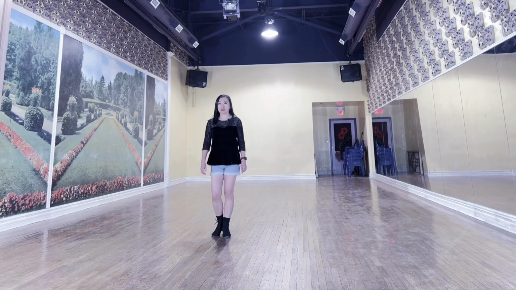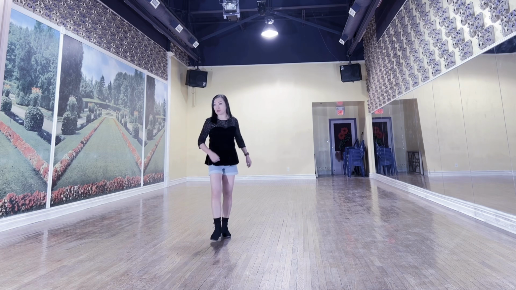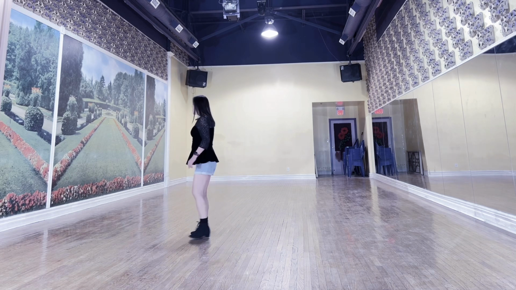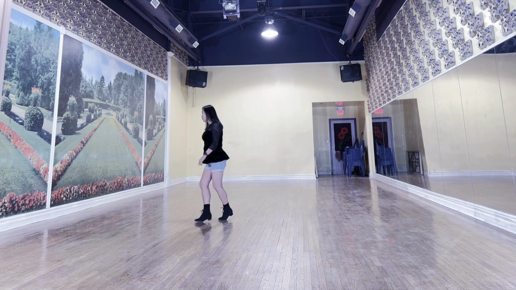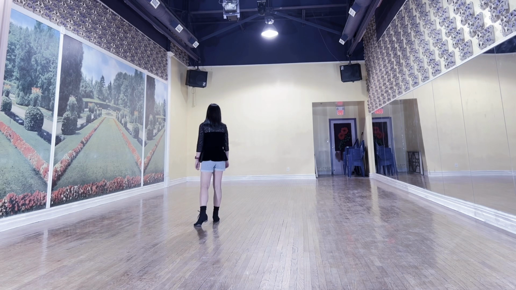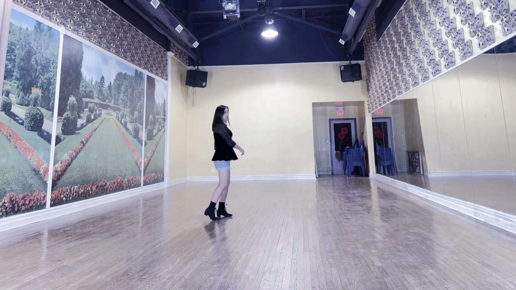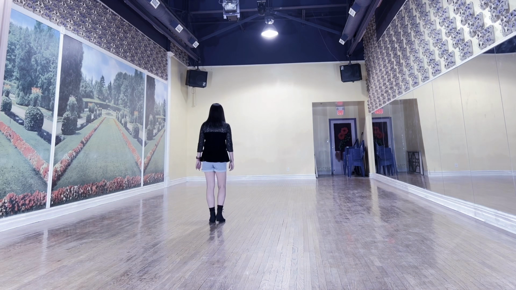Count tag section 1. 1, 2 and 3, 4 and 5, 6 and 7 and 8. Tag section 2. 2 basic, side, back rock, side, back rock. Make a quarter forward, facing 12. Step, pivot half. Make another half turn, close left. That's the end of the tag.